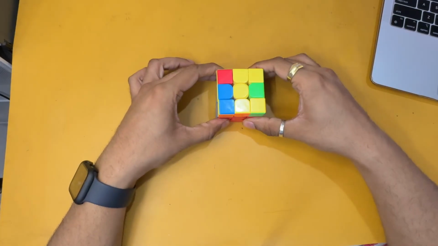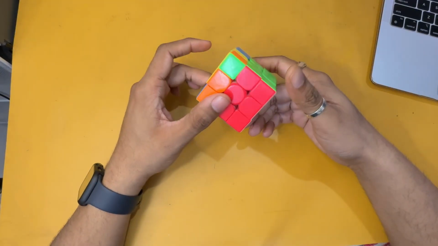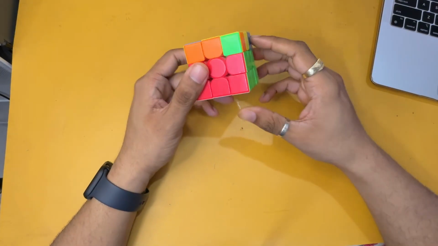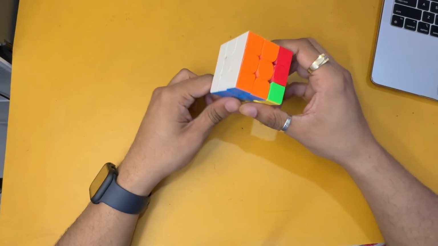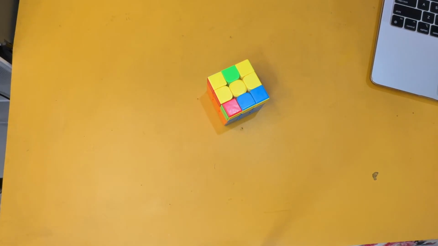Now the moment you are done, you can see that 2 layers are solved. Simple. We have solved 2 layers. Okay, and I tried to keep it very simple. So now 2 layers are solved. We'll move on to the last part, which is the third layer, and I'll show you how to do it.